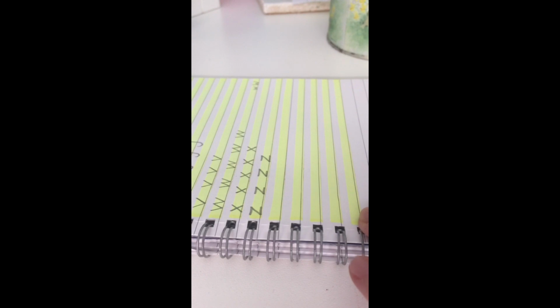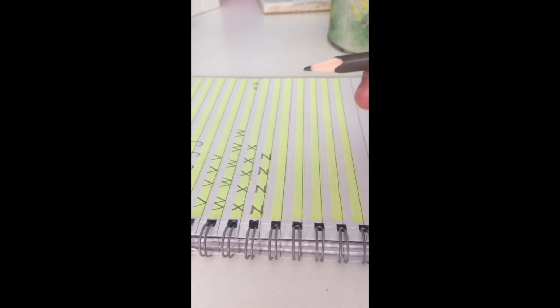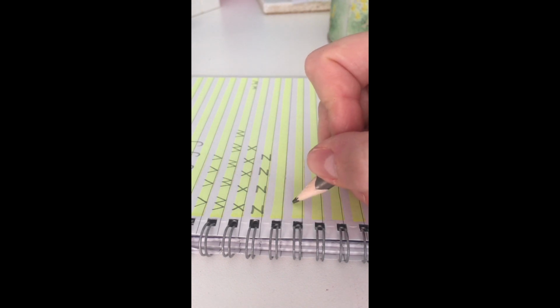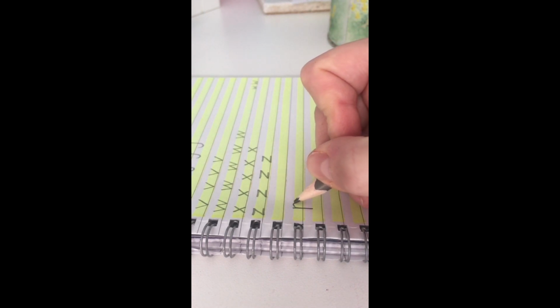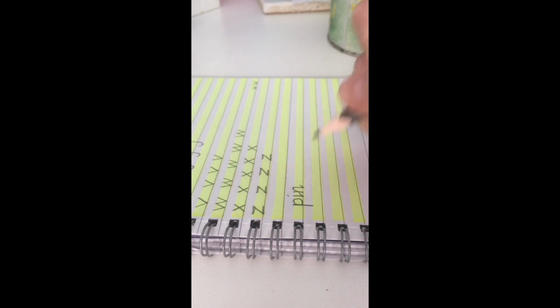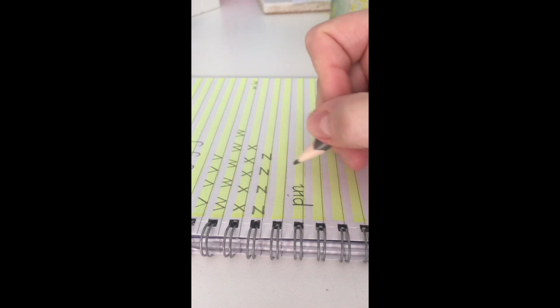Okay, and then if you wanted to try doing some words, we can start incorporating some of the letters that we've previously learned as well. So here are some words that will practice the letters that you've just learned. So we could start with pin. Now you'll notice that the P doesn't actually join to the other letters, but it's just about getting them close enough so that it does look as if it's one whole word.